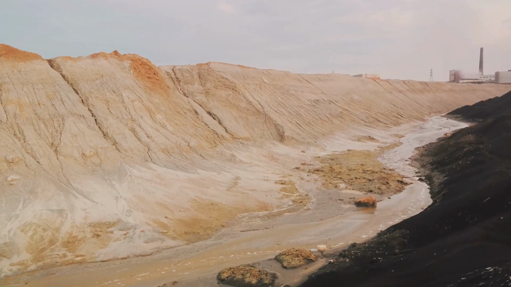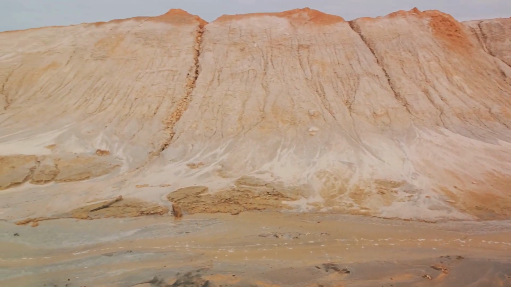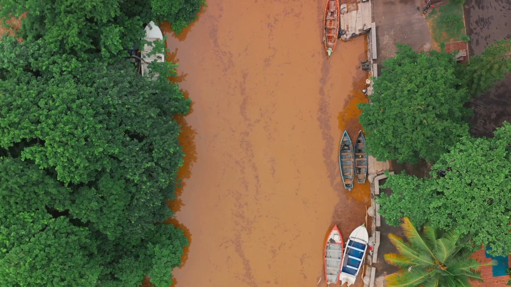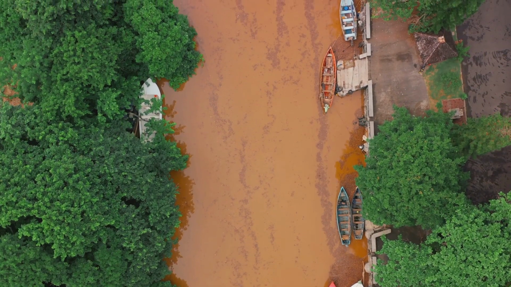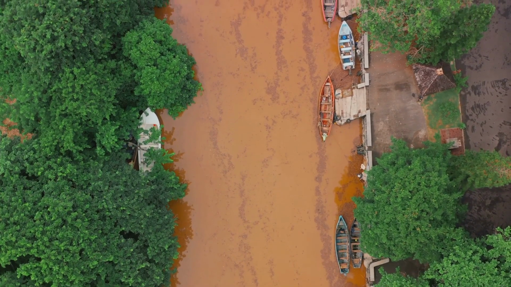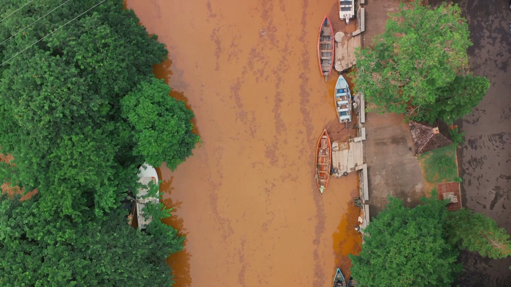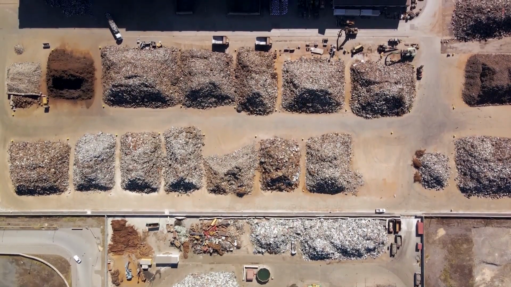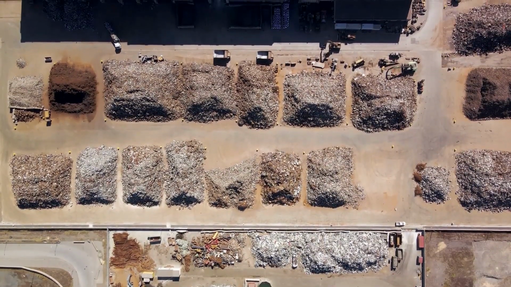Now let's talk about the environmental implications. Like any mining operation, bauxite mining has its environmental challenges. The removal of the topsoil can lead to erosion and loss of biodiversity. The mining process also produces dust and noise pollution. However, most bauxite mining companies are committed to sustainable practices. They aim to minimize their environmental footprint through land rehabilitation, dust control measures, and responsible waste management.